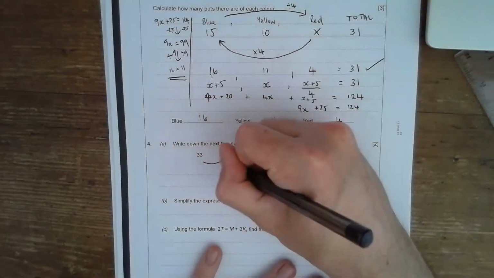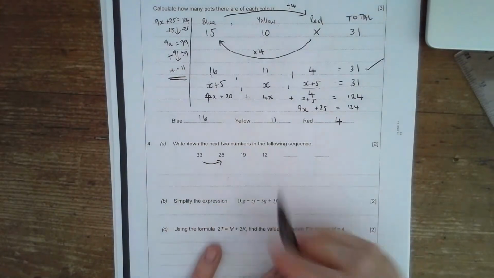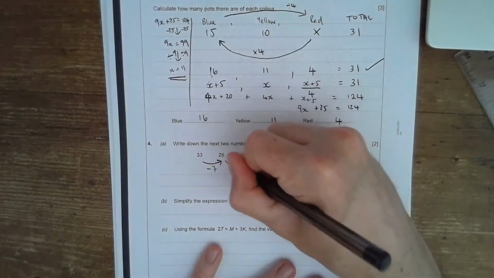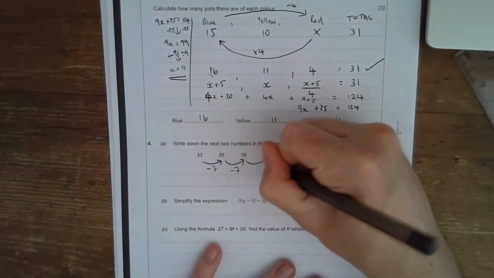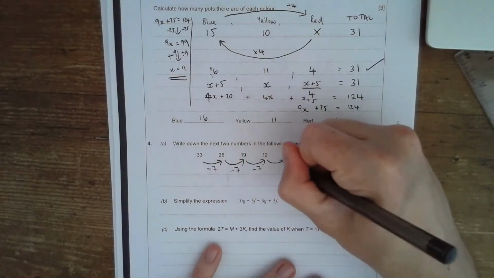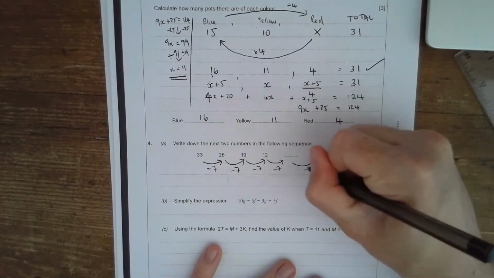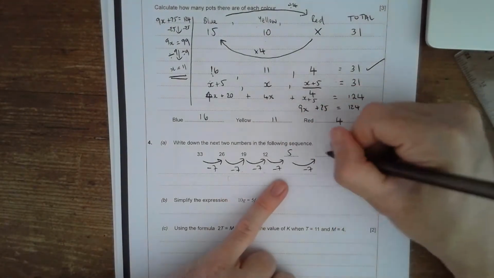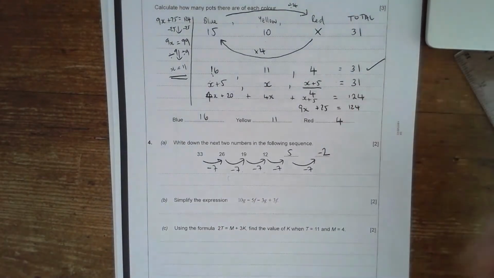Okay then, so we're then asked to go and write down the next 2 numbers of the sequence. So if I look from 33 to 26, I've taken away 7. 26 to 19, I've taken away 7. 19 to 12, I've taken away 7. So I'm assuming that I just carry on taking away 7. That's what's happened in all the terms before. 12 take away 7 will be 5. 5 take away 7 will be minus 2.